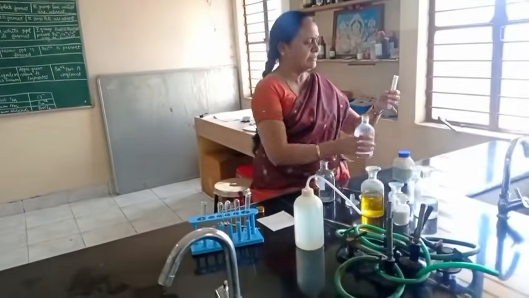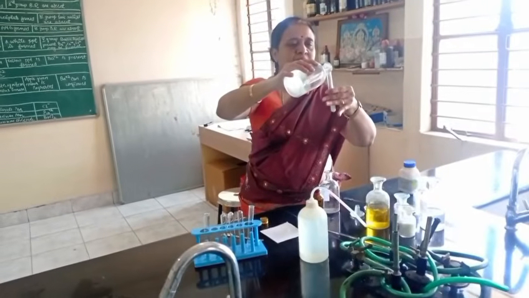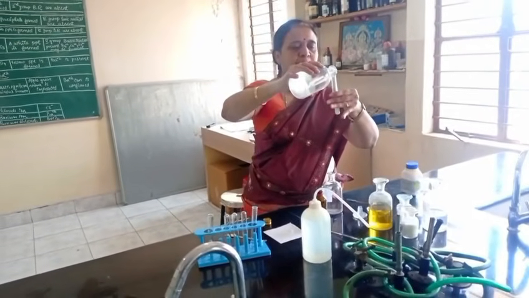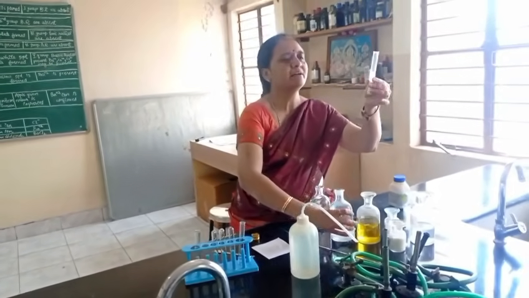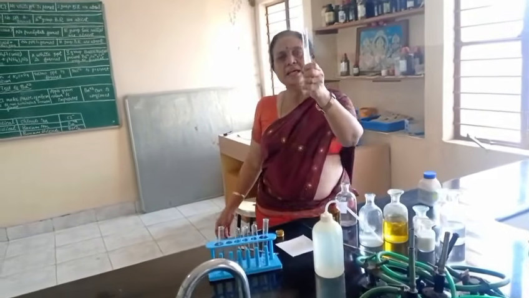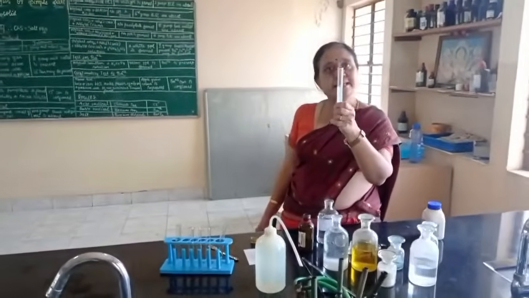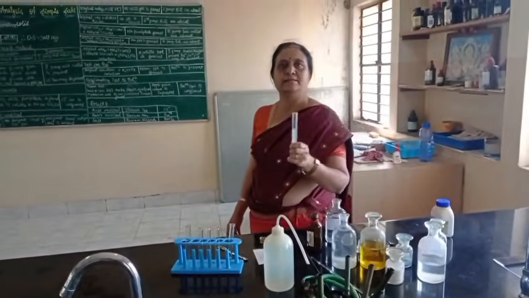To this curdy white precipitate, I am adding excess of NH4OH. See here, the precipitate is completely dissolved. I am getting a clear solution. This confirms the presence of Cl- ion radical.